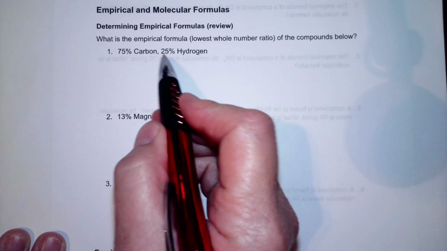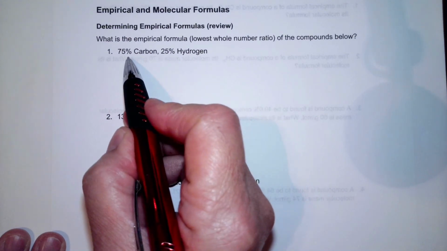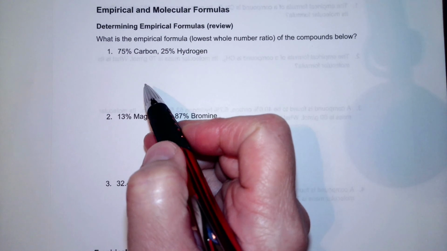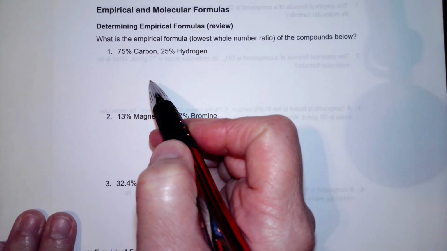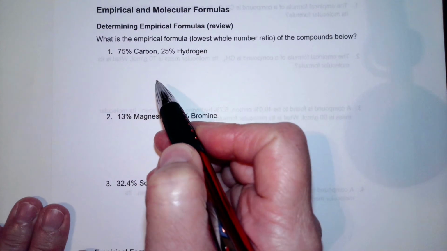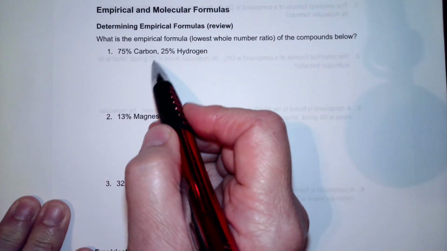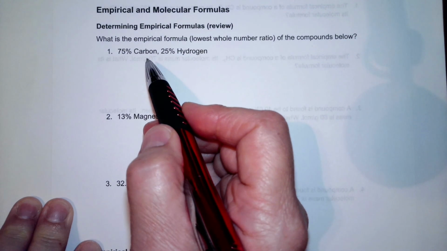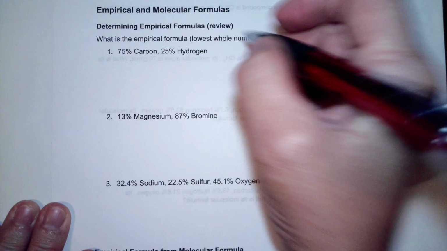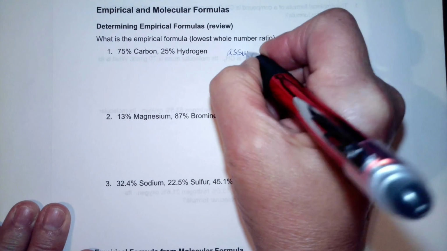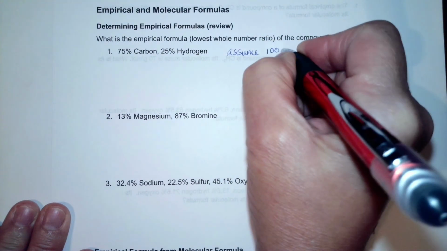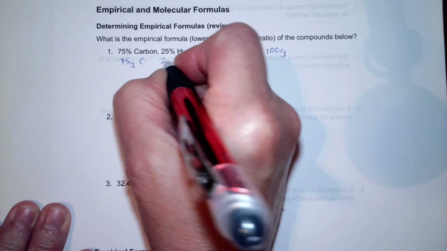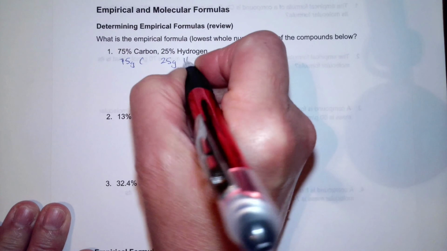To find the empirical formula, we're going to figure out how many moles of each thing are given in the amount given, and then we're going to take the ratio to find the formula. So this is given in percents. We cannot convert from percent to moles. We convert from mass to moles. So let's assume 100 grams. Then we have 75 grams of carbon and 25 grams of hydrogen.